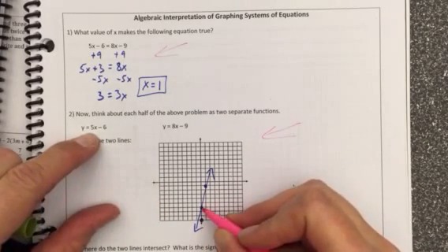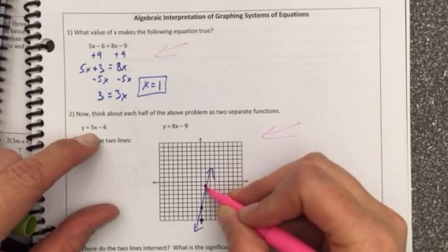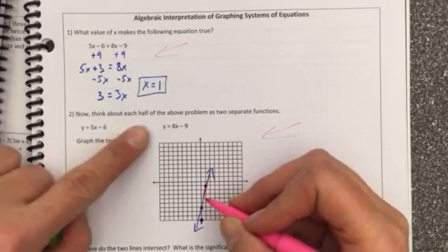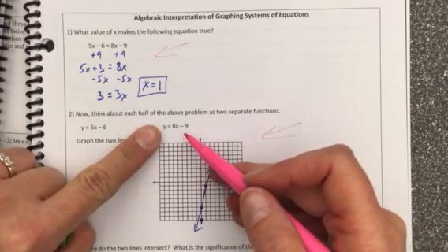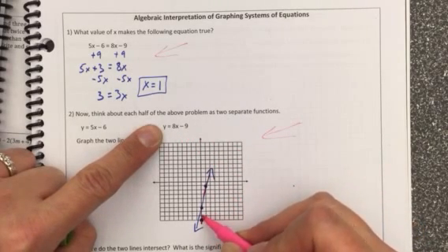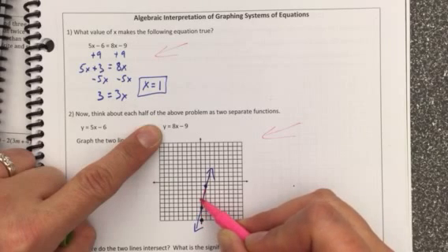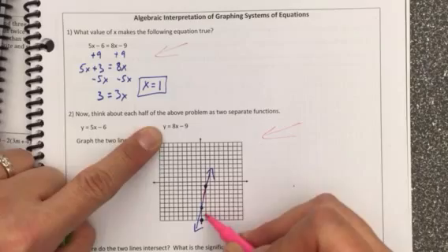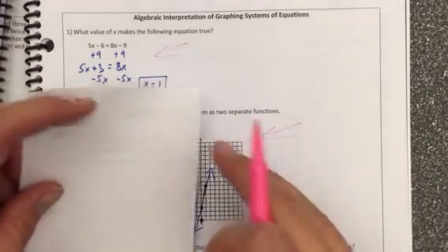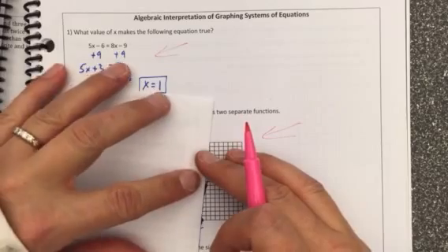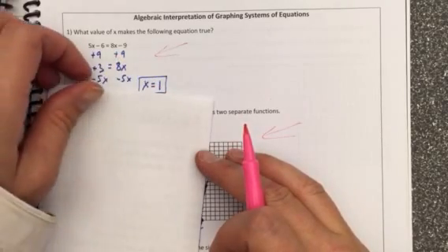I have the first line graphed here, and already it's not great. This should be kind of over a little bit more. Second line, y equals 8x minus 9, so my intercept is here. I count up 8, 1, 2, 3, 4, 5, 6, 7, 8, and over 1. Oh, look, that happens to be one of the points on my other line. I know it for a fact. I don't even have to try to guess. So let's draw that in.